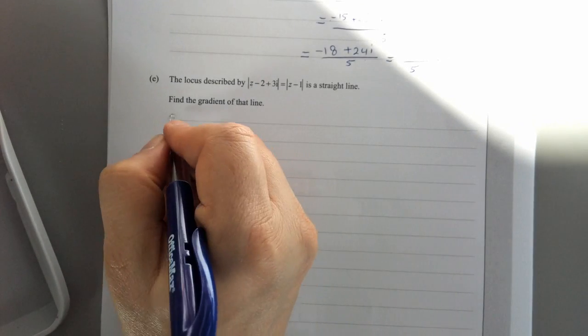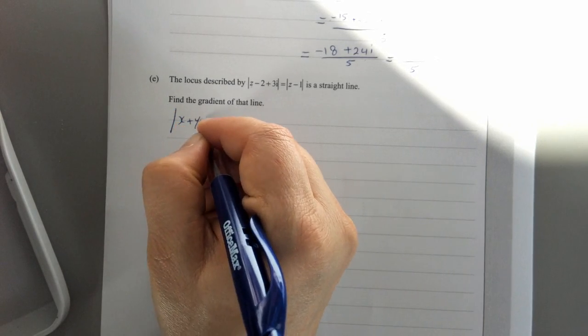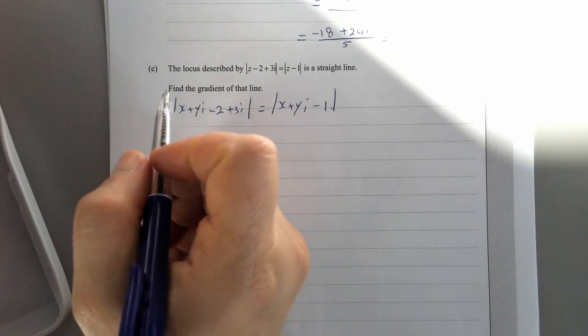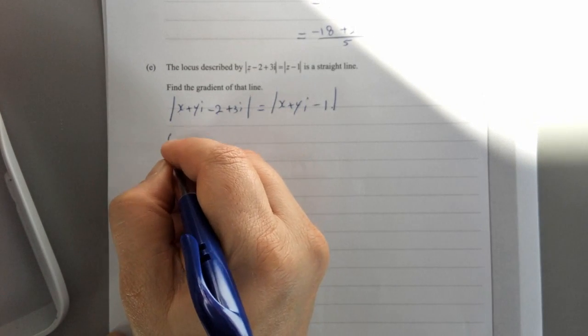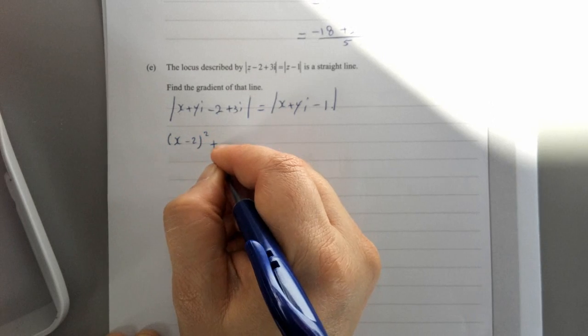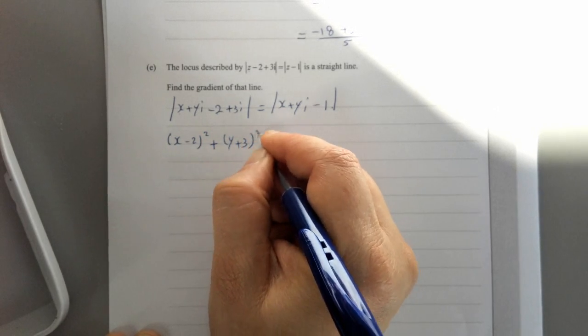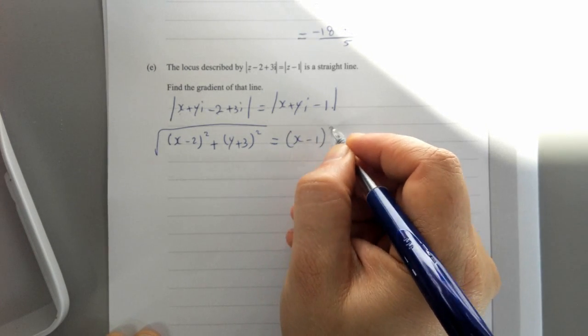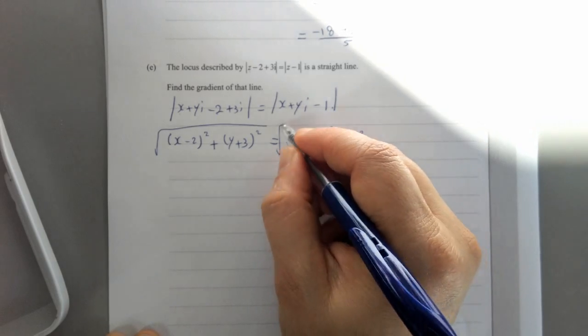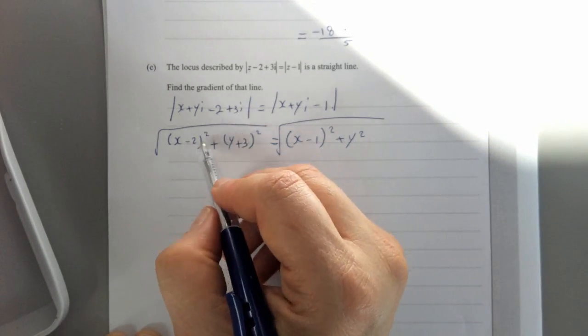So I'm just going to rewrite the z into a general complex number. So I will have x plus yi minus 2 plus 3i equal x plus yi minus 1. Now finding the formula, the real parts together, so we're going to write the square root of x minus 2 squared plus y plus 3 squared equal to the square root of x minus 1 squared plus y squared. So I'm finding the modulus or the length of those complex numbers.